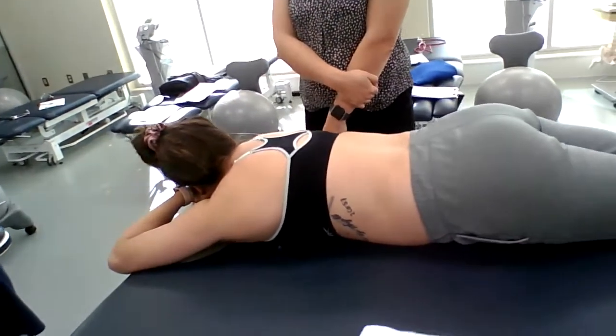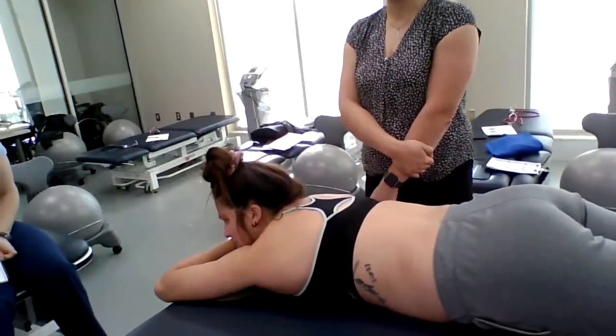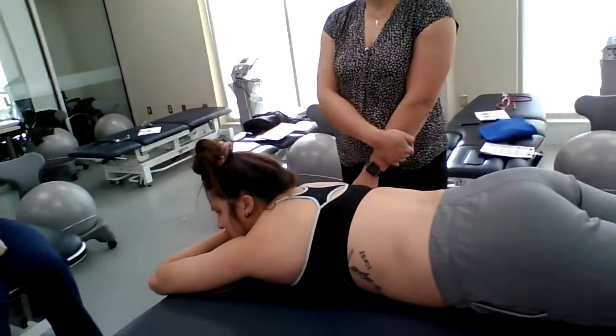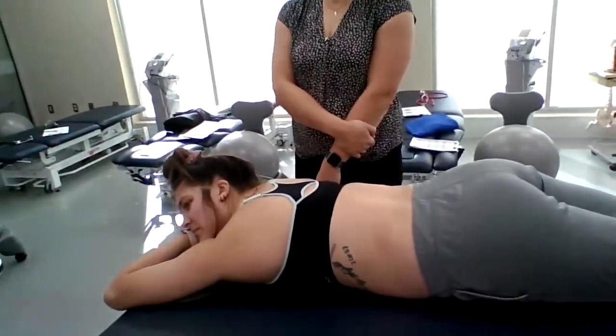S2, 3, 4 keeps the pee off the floor. Oh, that's cute. Can you write these down? Wait, nerves? Those were nerves. Those are your nerve roots.